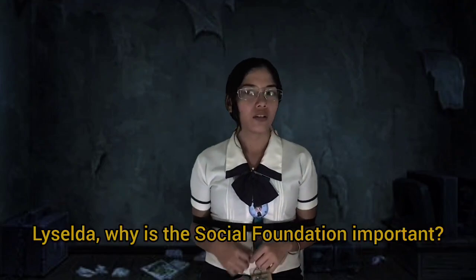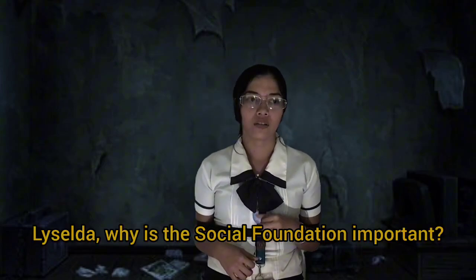I saw that. Why is the social foundation important? Social foundation connects the curriculum to society, technology, culture, and community issues, which makes lessons useful, not just about random facts.